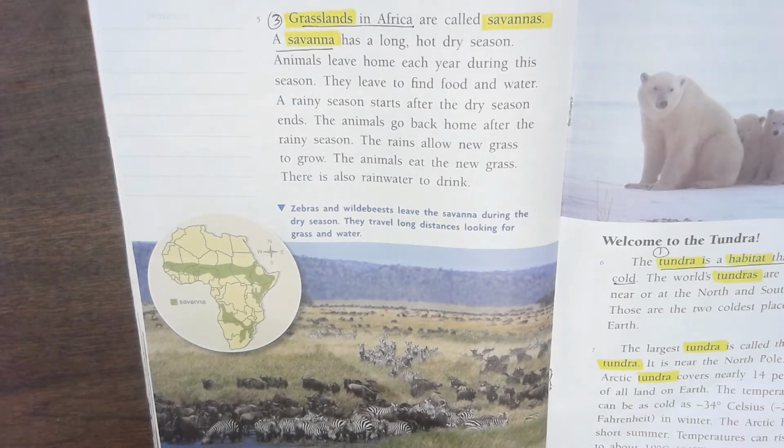Hi, second grade. Today we are going to look a little more closely at our selection habitats around the world. And this is on page 20 in our booklet. You'll see that sometimes when we are reading nonfiction texts, they have text features. We've been talking about them all along.